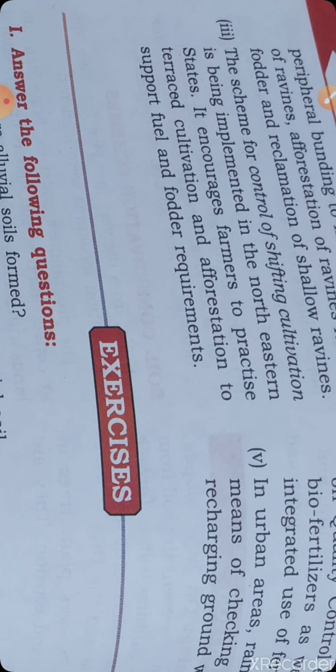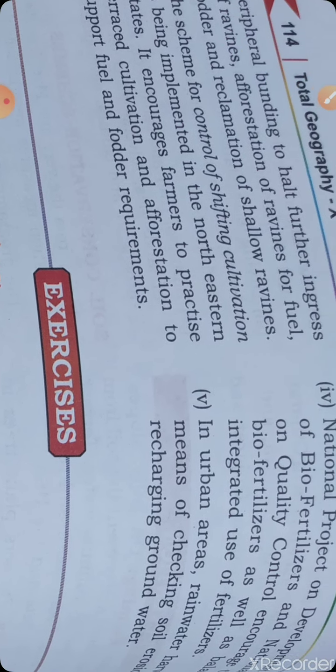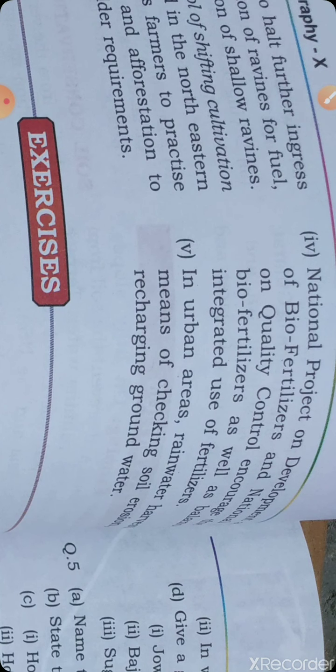sheet. The scheme of control for shifting cultivation is being implemented in the northeastern states. It encourages the farmers to practice terrace cultivation and afforestation to support fuel and fodder requirements. The national project on development of biofertilizers and national project on quality control encourage the use of biofertilizers as well as balanced and integrated use of fertilizers. In urban areas, rainwater harvesting is a means of checking soil erosion besides recharging groundwater. So all these are there.